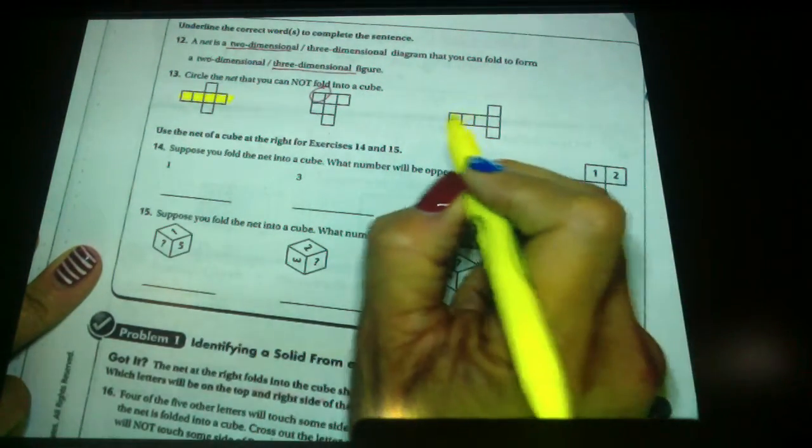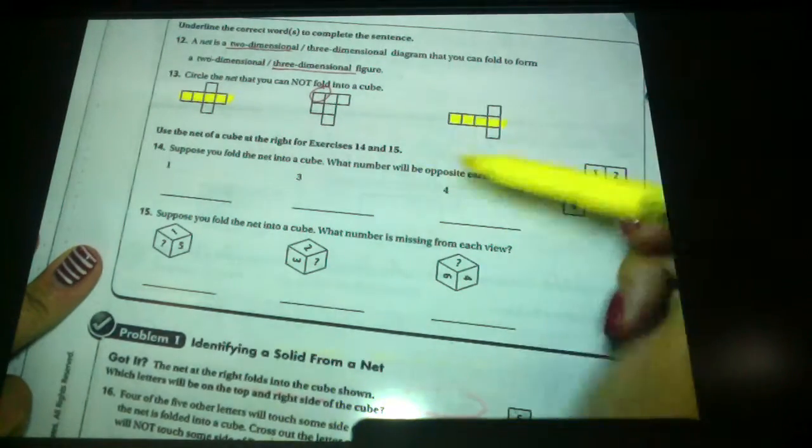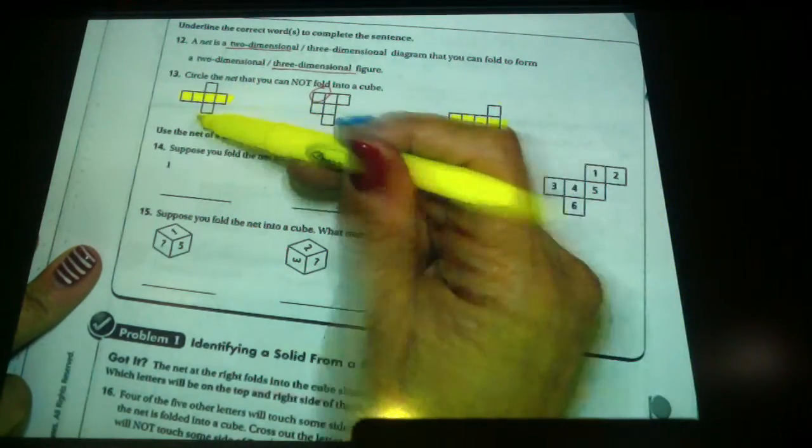What about this one? How is this one similar to this one? What do they have that's the same? This has 4 in a row, right? Does this one have 4 in a row? The only difference is where these two are placed. Does it matter where these two are placed? No, so long as they are opposite of each other. Now, if they're diagonal to each other, that could create an issue. It depends on where they're at.